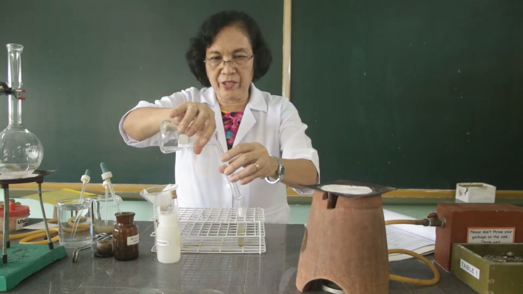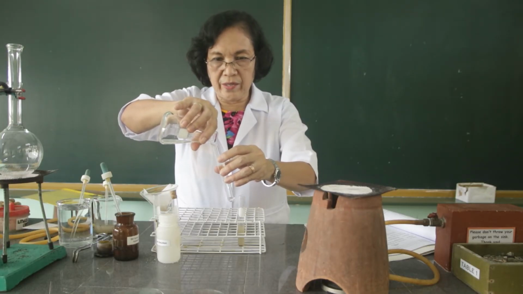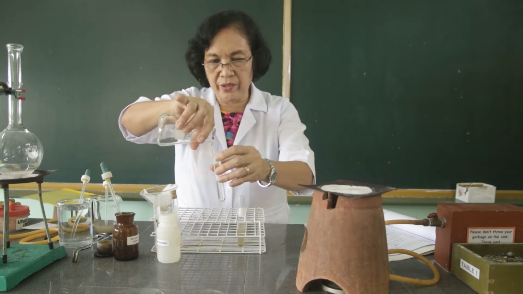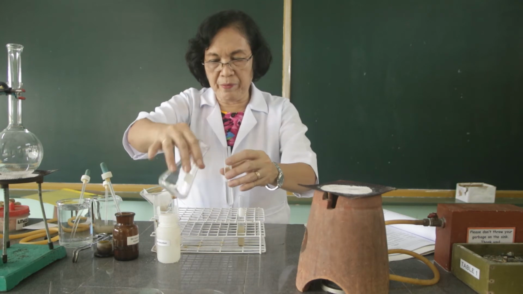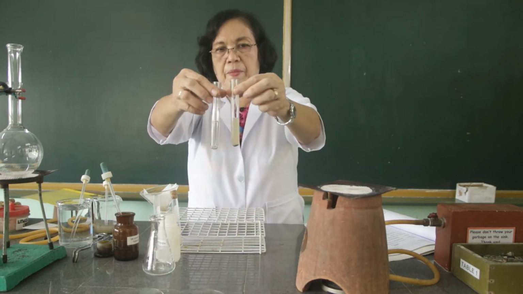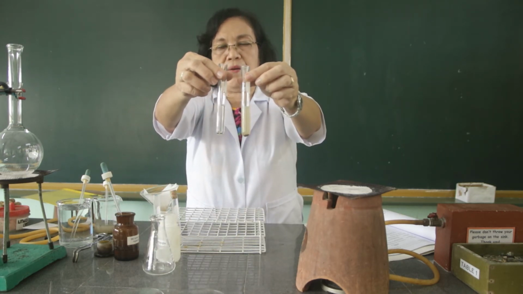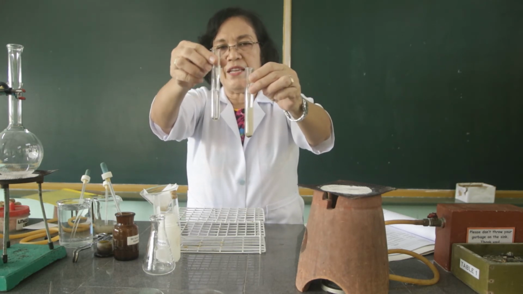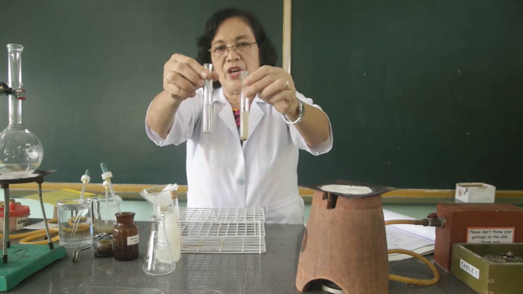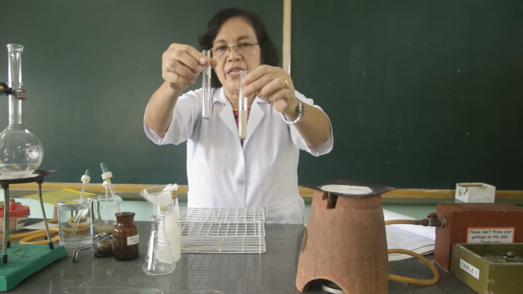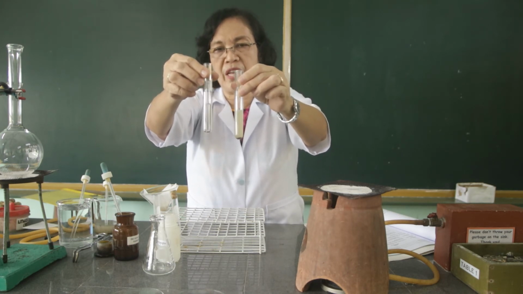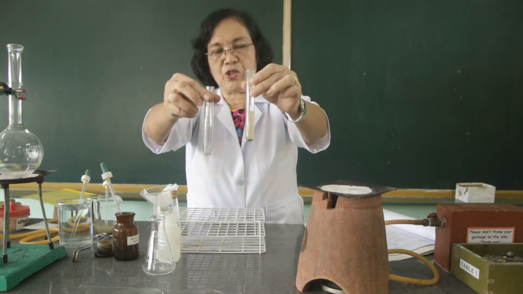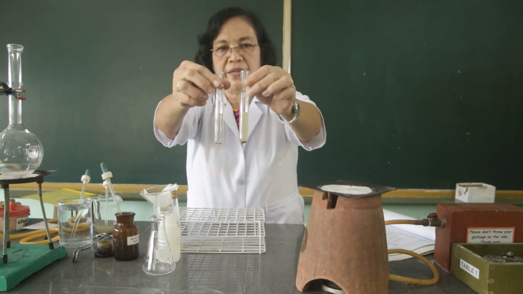With this filtrate that we have collected, we are going to compare this with the original water which contained the suspended particles. I want you to compare the two. This is the filtrate that we have collected, which was submitted to the addition of the alum solution and the ammonium hydroxide, while this is the water with suspended particles. Compare the two.